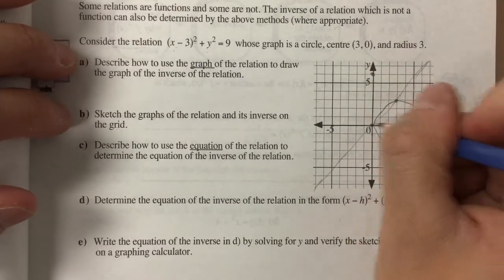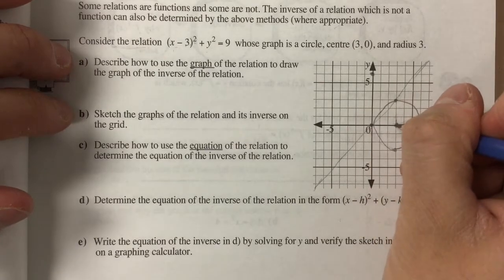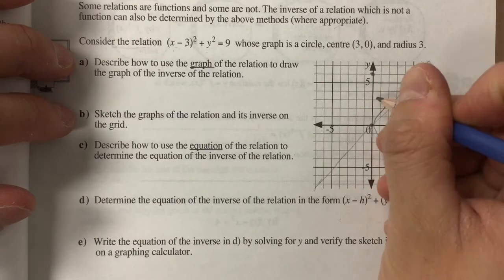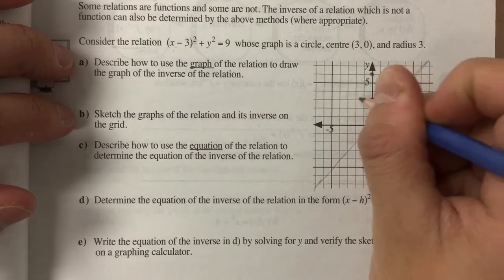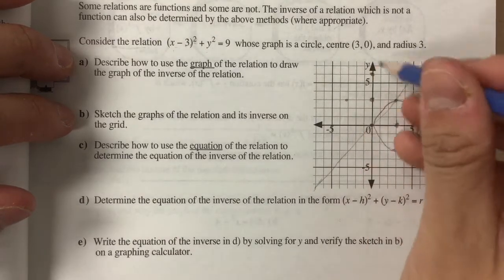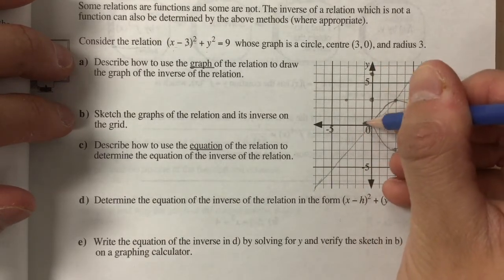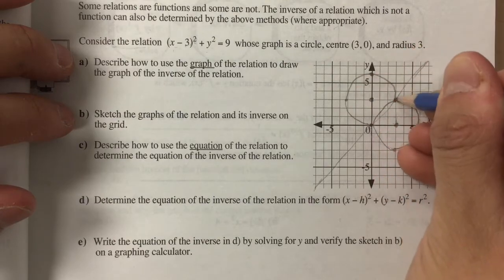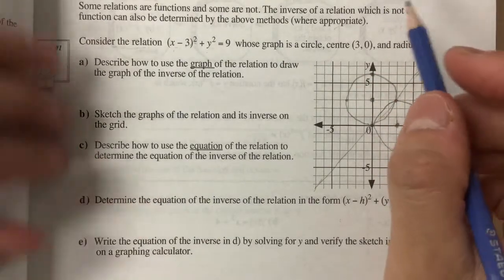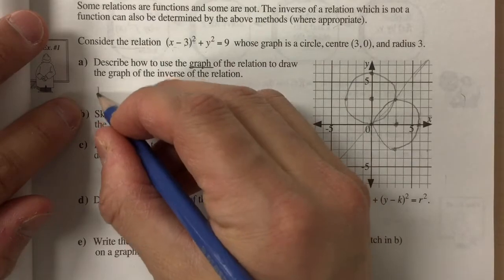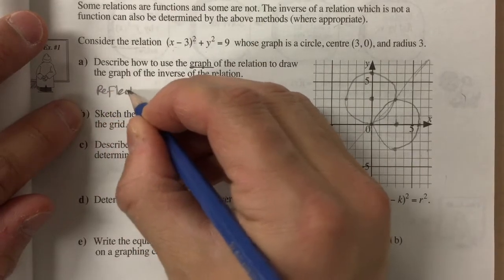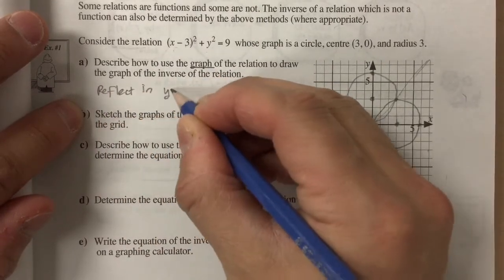When I have a point that's at the center of my circle at (3, 0), that's going to be reflected to (0, 3). And then we could build our graph around those points. And so my new graph is going to look something like this. And what we did was we just reflected this in y equals x.